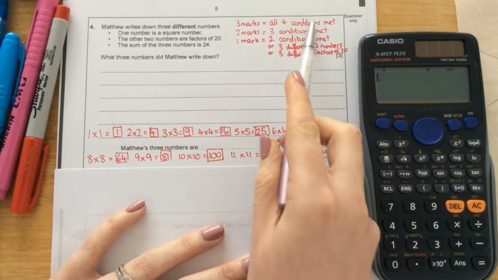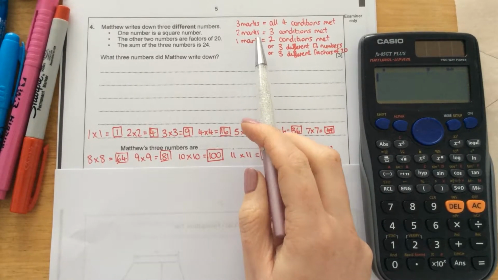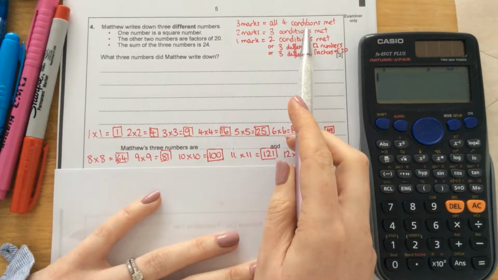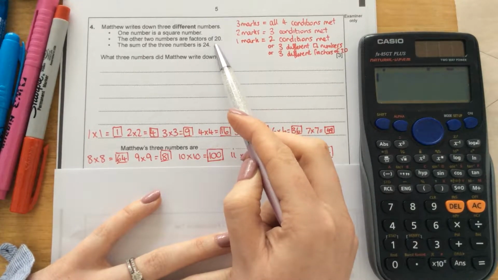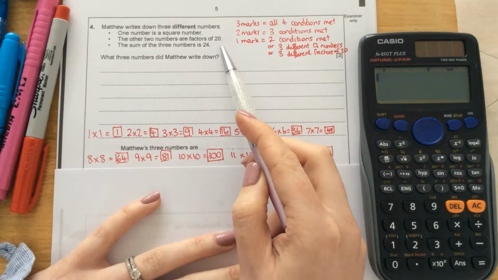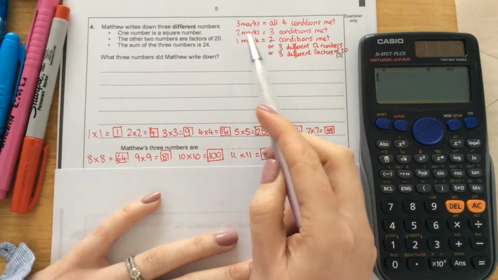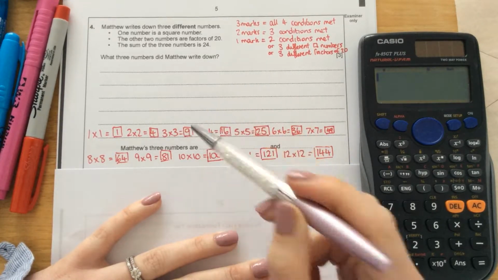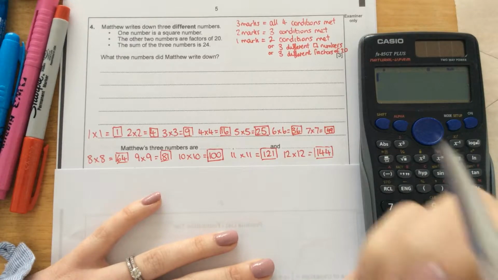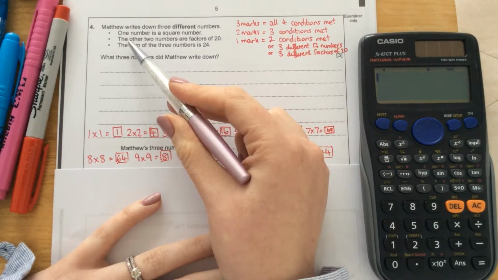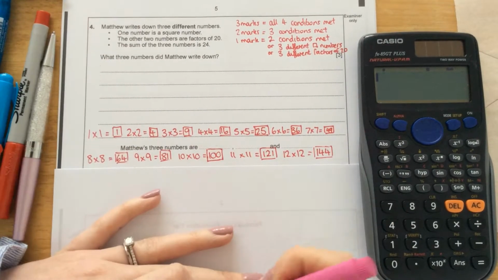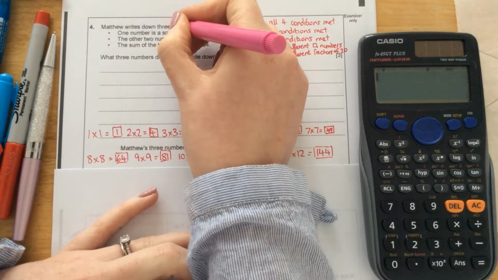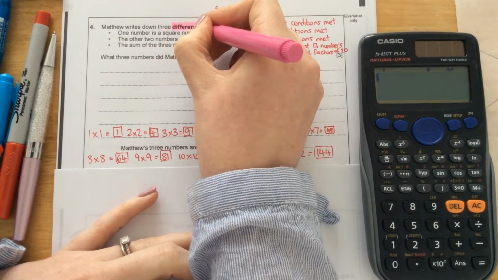This here shows you what you're going to get your marks from. So 3 marks is if all 4 conditions are met, so your 3 numbers match 4 of these conditions. 2 marks if you can only get 3 of them, and 1 mark if 2 conditions are met. So we'll start off by looking at the language. So we've got 3 different numbers, so that's one of the conditions I have to meet.